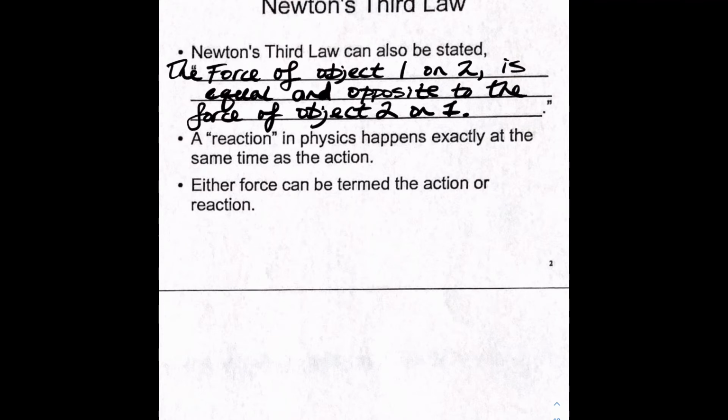All right. So if we go back to the definition of for every action there's an equal and opposite reaction, something we have to understand about Newton's third law is that the action-reaction happens at exactly the same time.